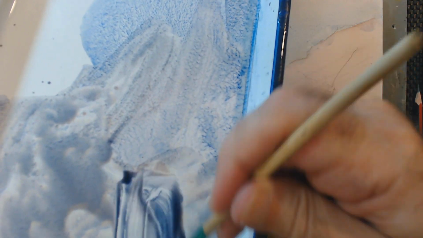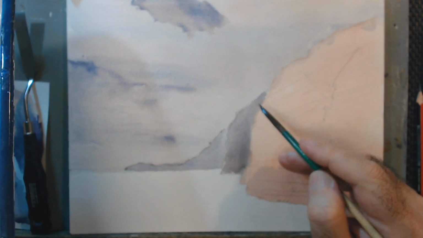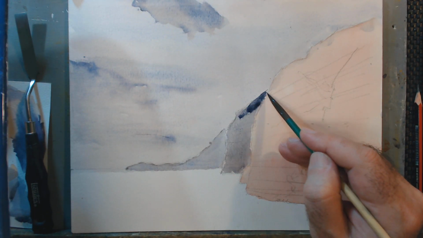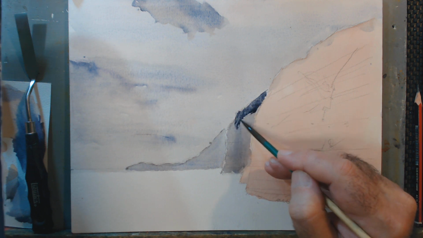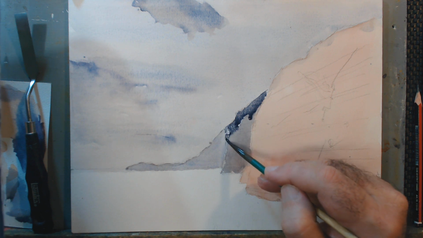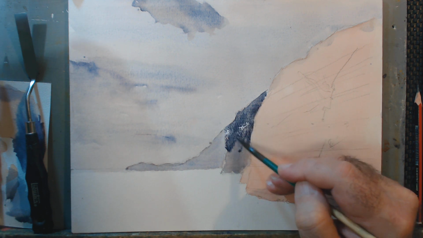Too much, more blue. Yeah, let's go with that. I think that's better. Yeah, see, now that separates it well from the one that's already there. It has a nice separation now.